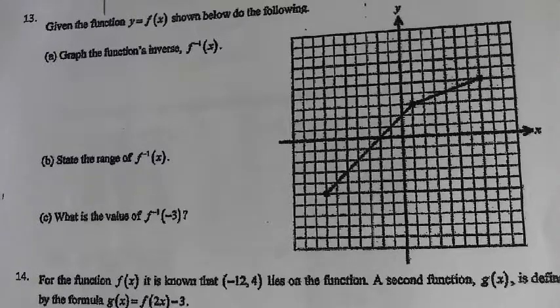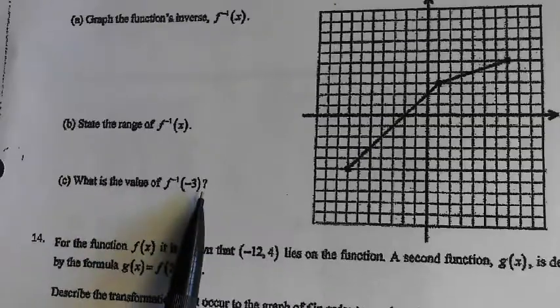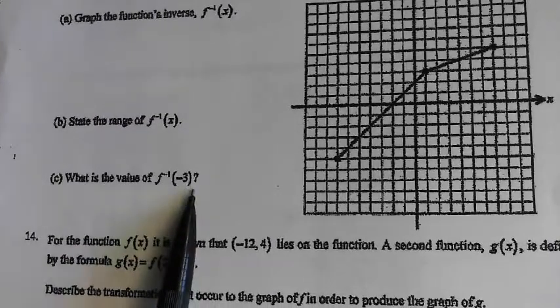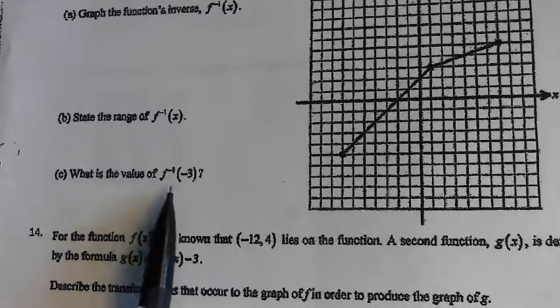Your domain becomes your range. Your range becomes your domain. Your x-intercept becomes your y-intercept. Your y-intercept becomes your x-intercept. So any xy point, you just flip-flop those values. So that brings us back to the actual real conceptual way I'd like for you to be able to do this problem.